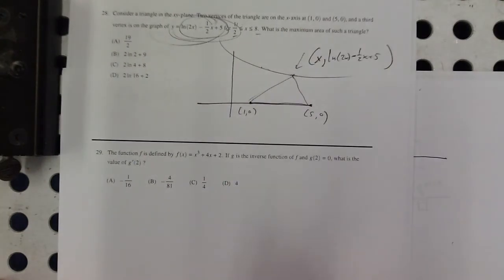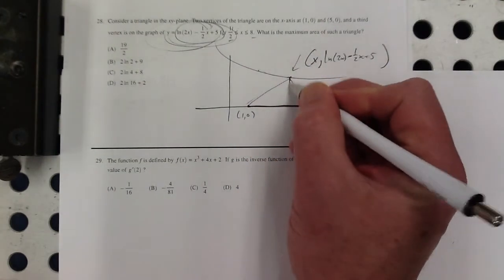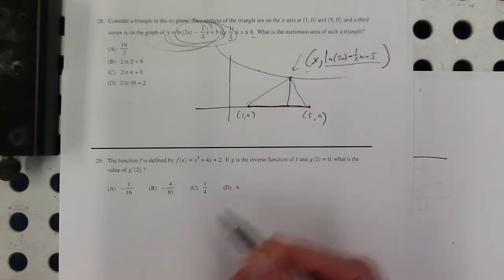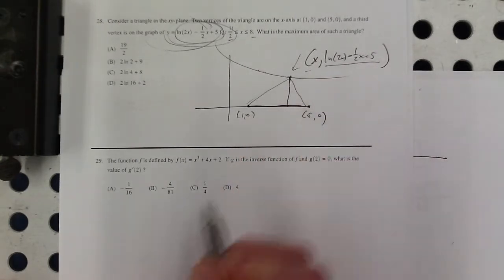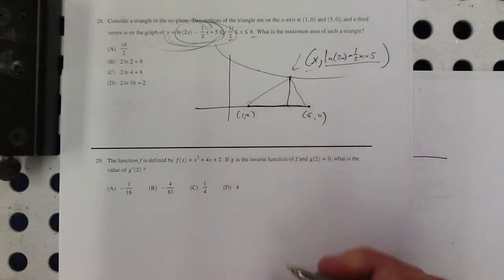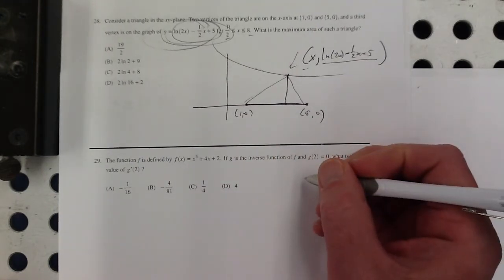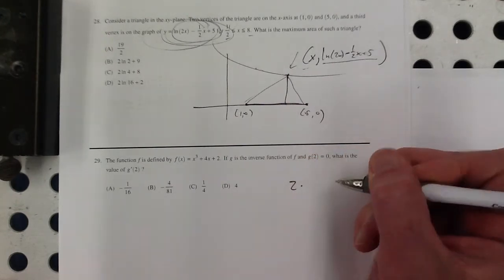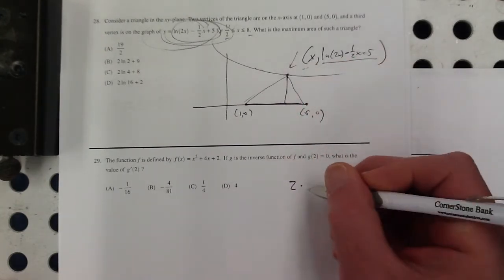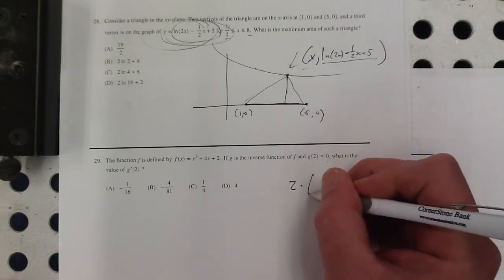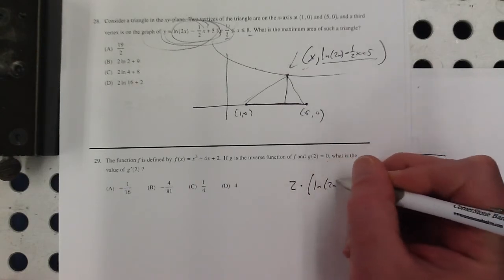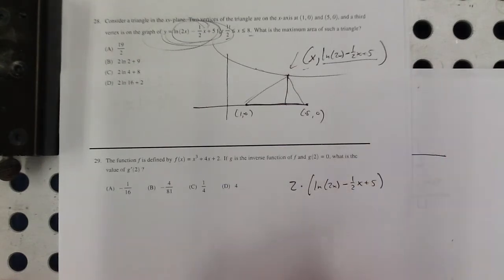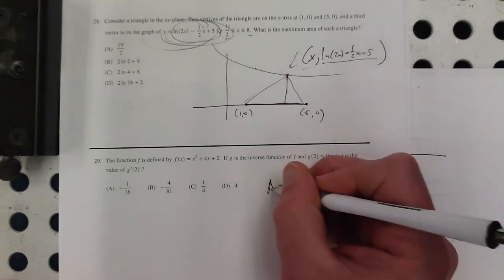So let's see, what's the area of this triangle? It's 1/2 base times height, right? And this is the height, the y-coordinate. And 1/2 the base is 4, so 1/2 base times height, I'm going to do my work down here, is 2 times this whole thing. I guess I could distribute that now, but I don't want to do too many steps at the same time. This is the area of the triangle.